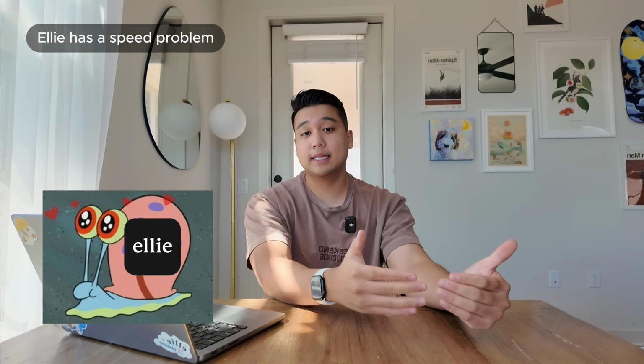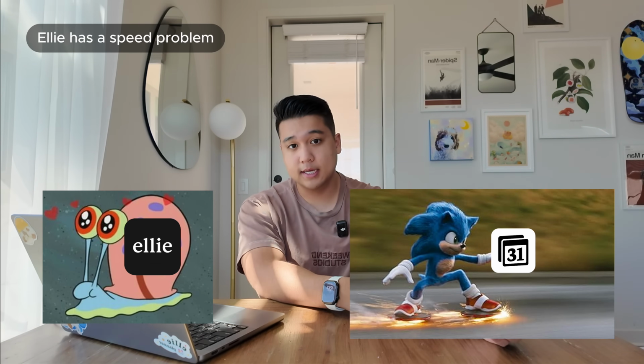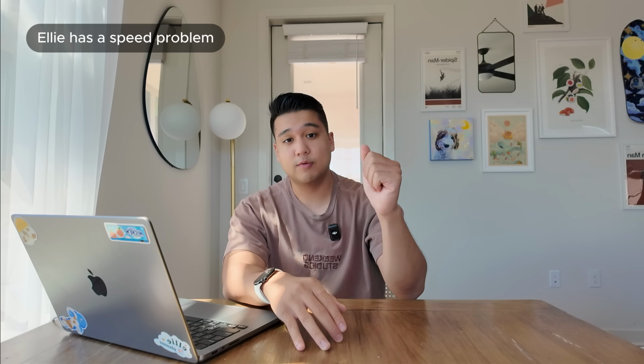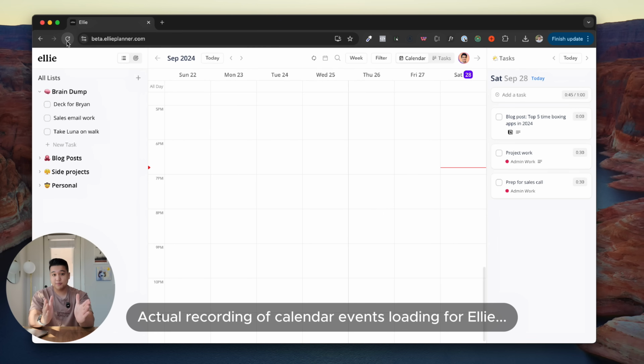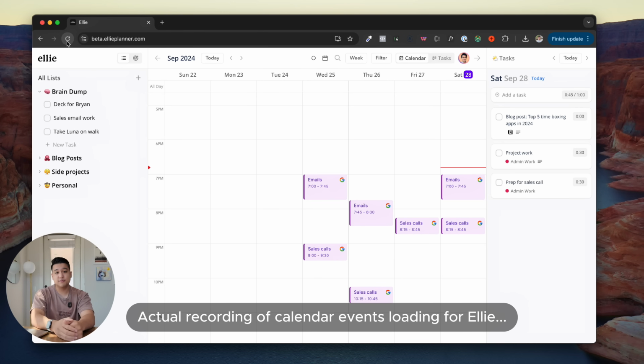Okay, so very summarized, the problem is Ellie loads very slowly. A lot of the other calendar apps load very quickly. So the way Ellie works is when you load up the app, I have to go and fetch the calendar events directly from my server every single time. And in some cases, that can take up to like 10 seconds to load the calendar events. But what happens is when someone loads the app, it's just a blank calendar, and then there's like a little spinning icon that shows, hey, we're loading events, which some people don't even realize that that thing is spinning. And then after 5 to 10 seconds, the calendar events load, which obviously is not great.